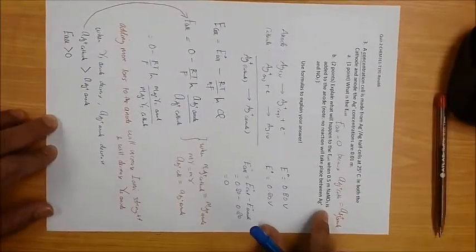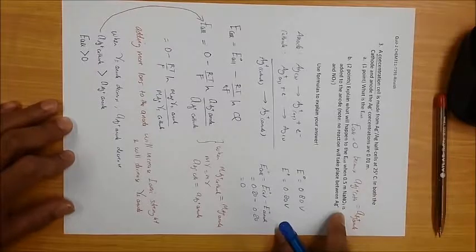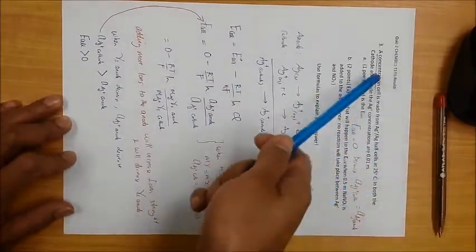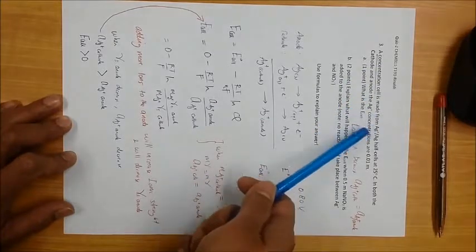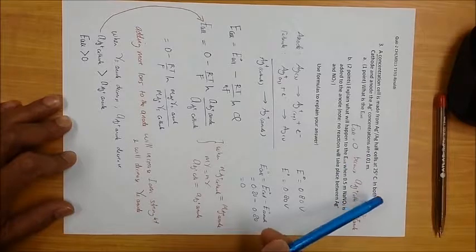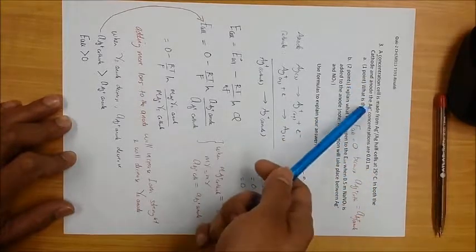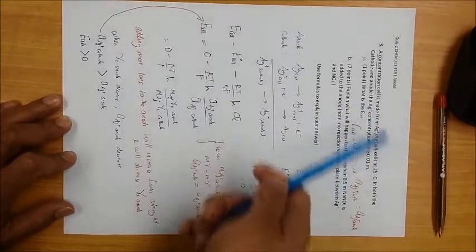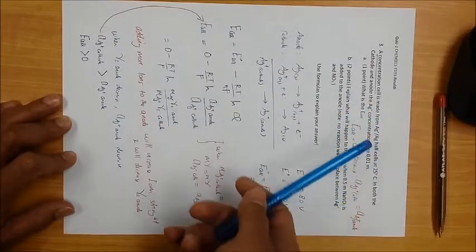Okay, now we discuss question number 3 about the concentration cell. The question here is that there is a concentration cell made from silver ion at 25 degrees, and in both the cathode and the anode, the concentration of silver ion is 0.01. So the concentrations are the same, right?